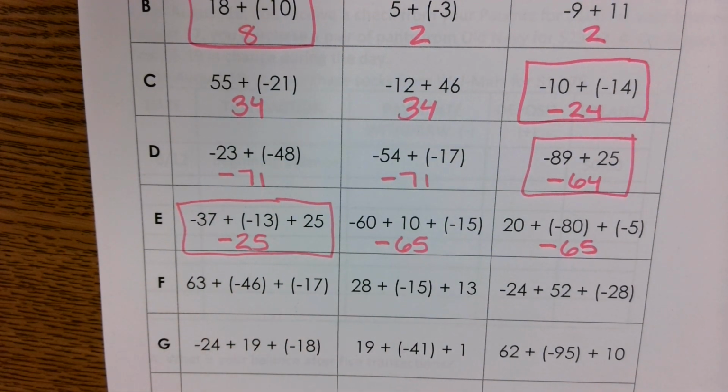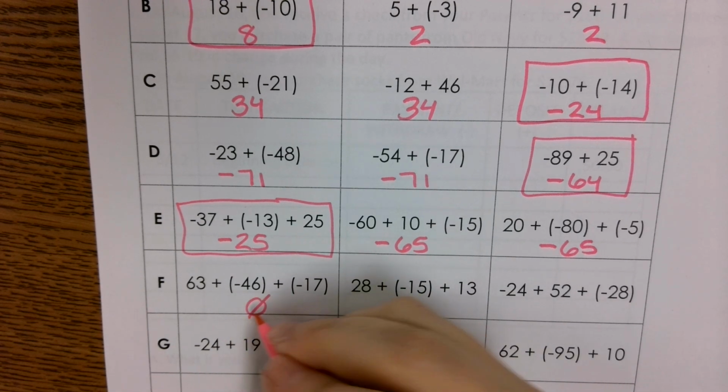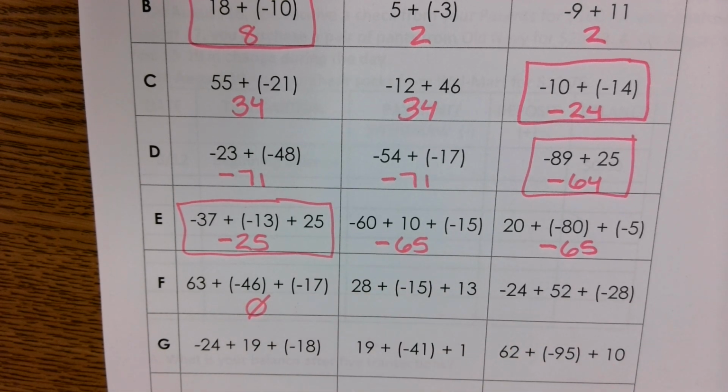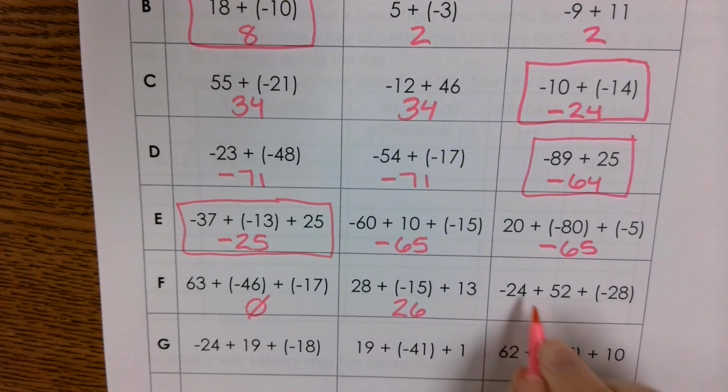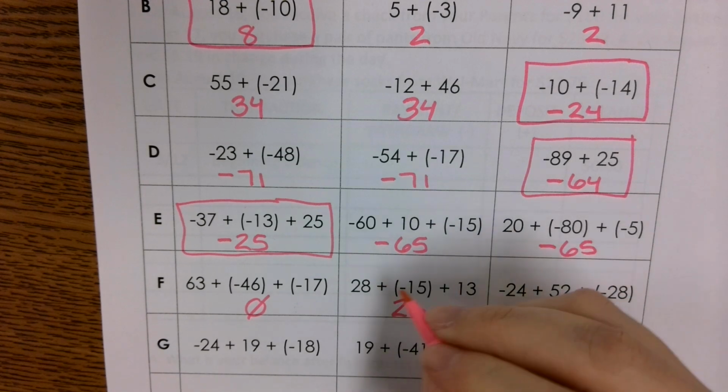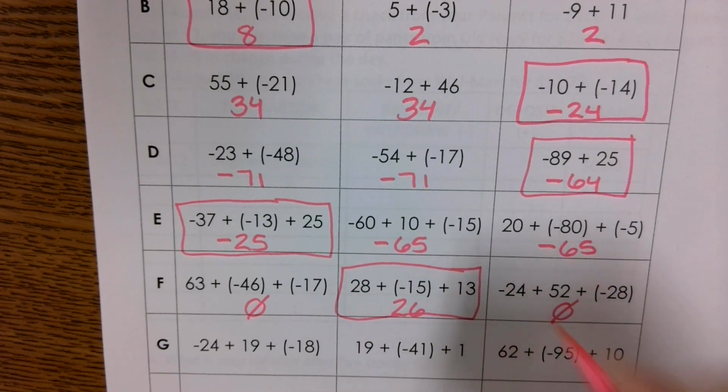63 plus negative 46 plus negative 17, 0. Okay, 28 plus negative 15 plus 13, 26. Negative 24 plus 52 plus negative 28, 0. Okay, so 26 does not belong.